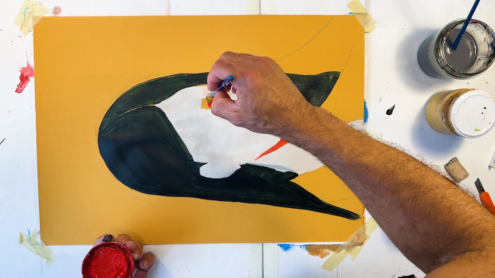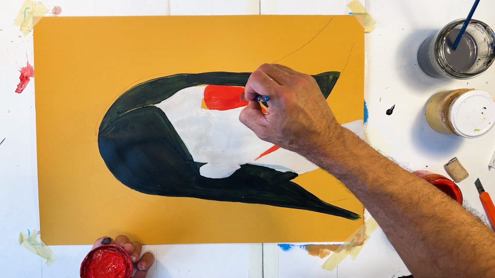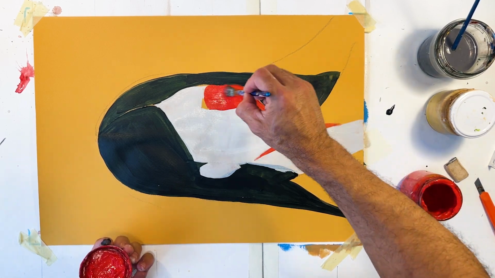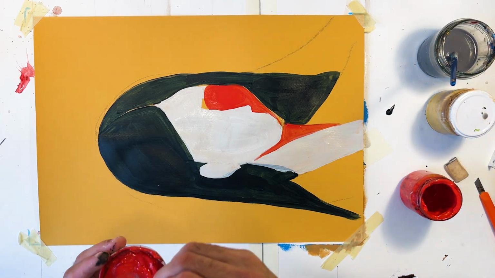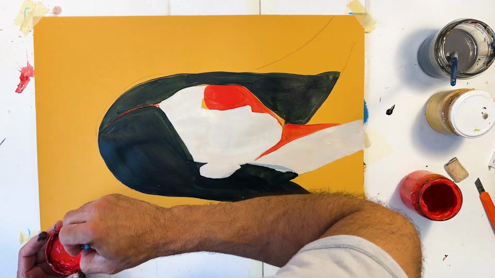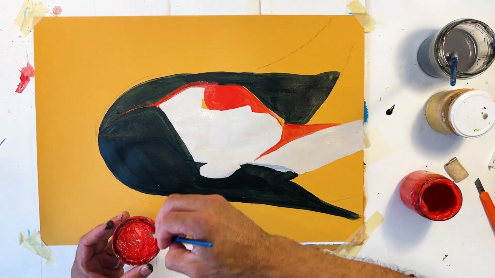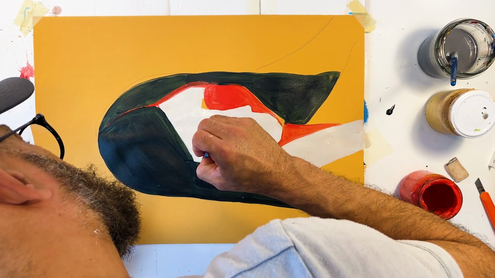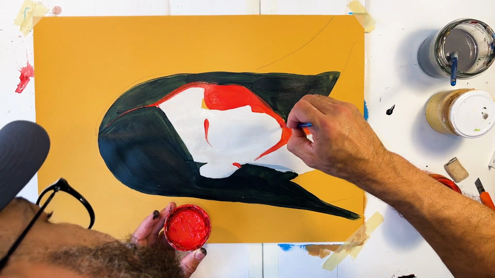But I am saying that you can train yourself to work with minimalism or even extreme minimalism like we're doing here, where everything is created using just solid blocks of color with almost no blending. And once you are comfortable, then you can add more features if that's what you're aiming for.